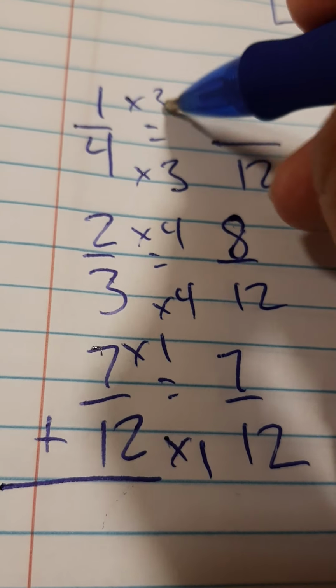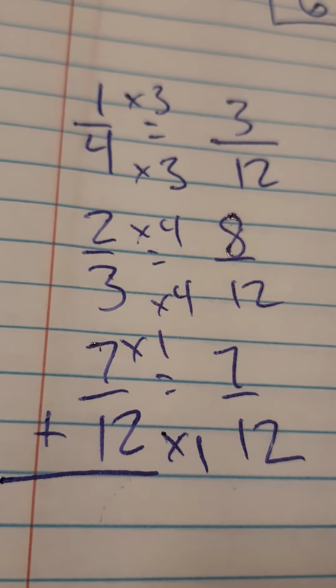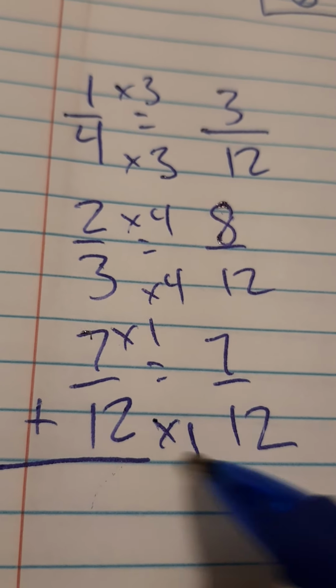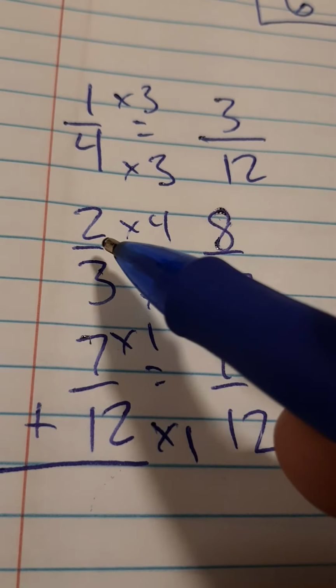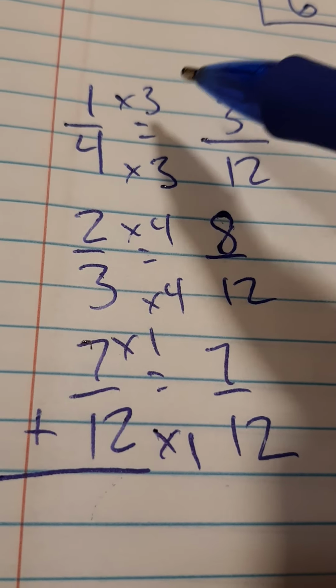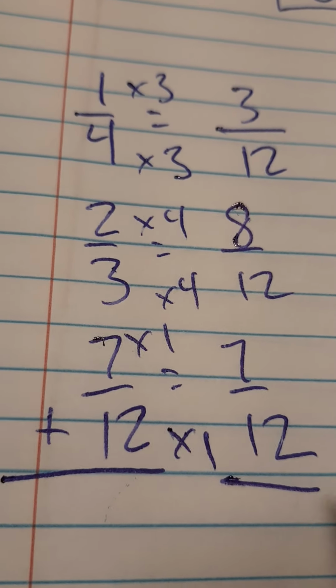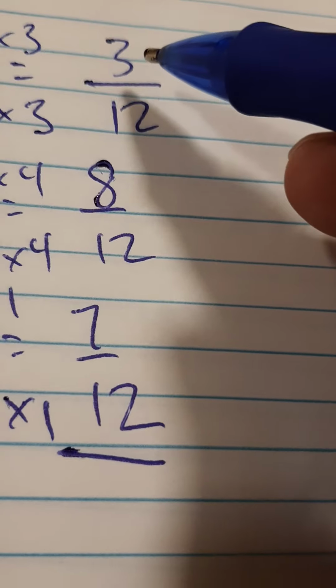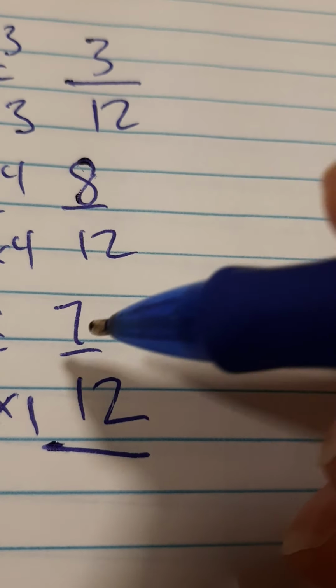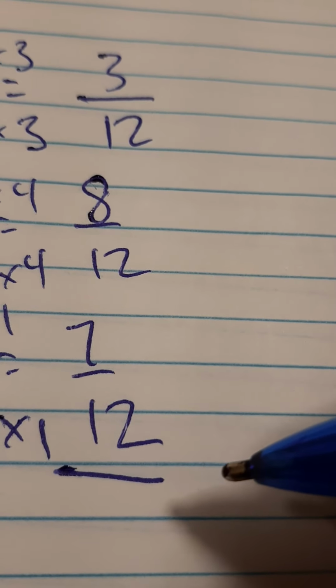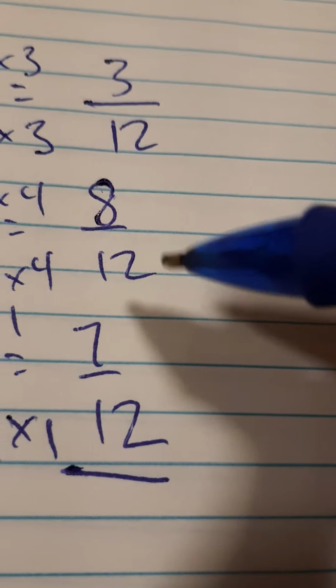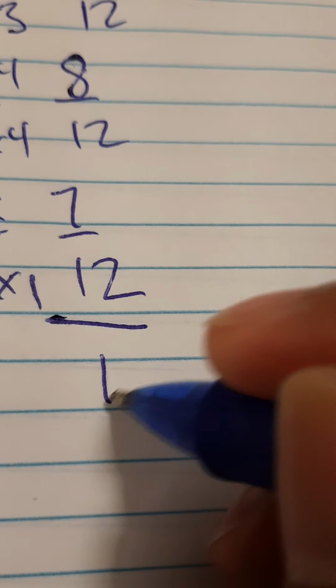So 1 times 3 equals 3. So whatever I did on the bottom, I had to do on the top for each fraction. My new math problem is 3/12 plus 8/12 plus 7/12. And that's going to give you 18/12.